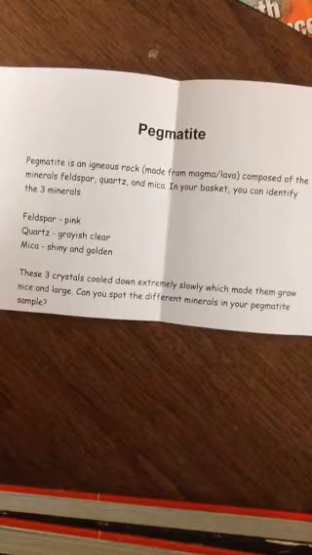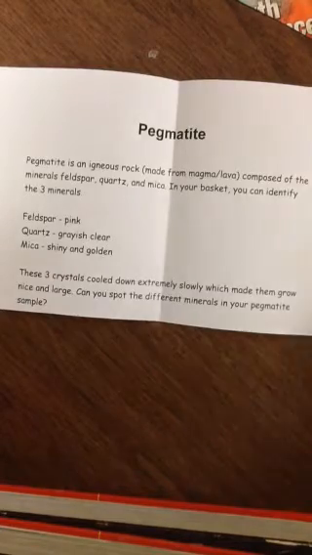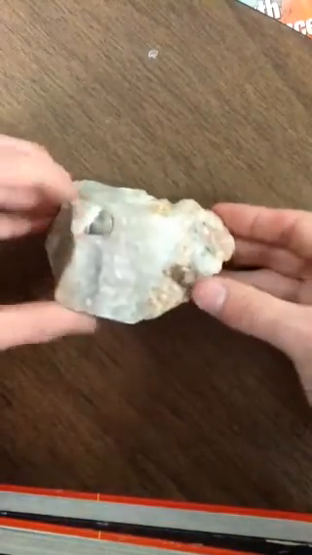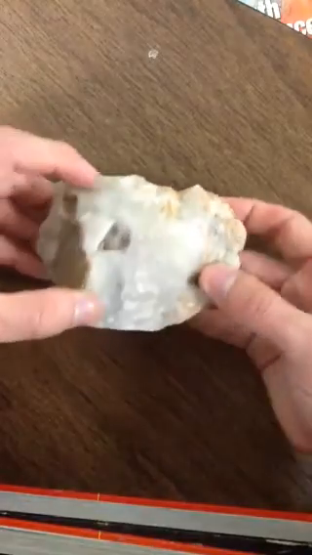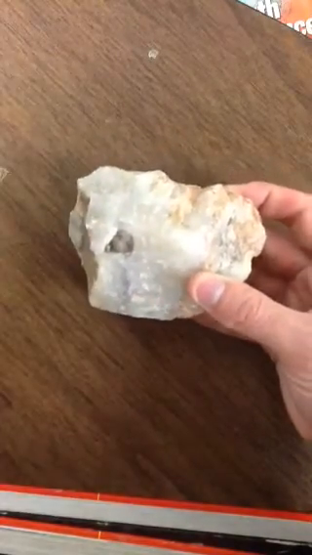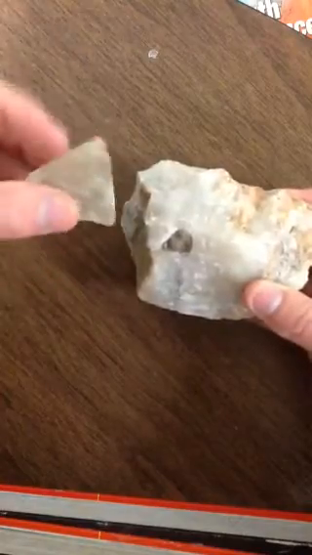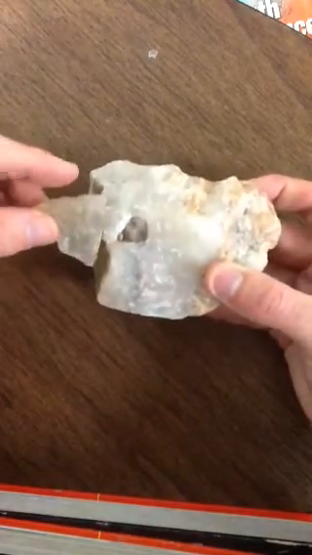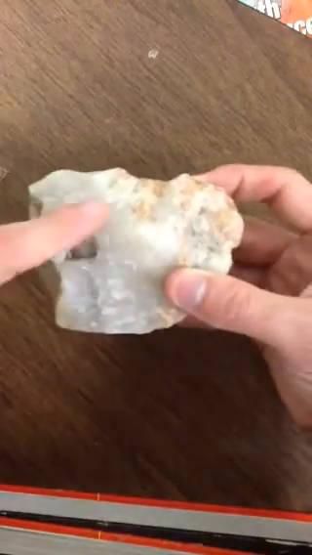And we want to identify the different minerals in our pegmatite sample. So I'll go ahead and show you guys our pegmatite. So here's pegmatite. You can see we have some really large crystals. This gray stuff right here, that's going to be quartz. And here's an example of quartz, and we can see how it kind of matches there. So there's the quartz right there.